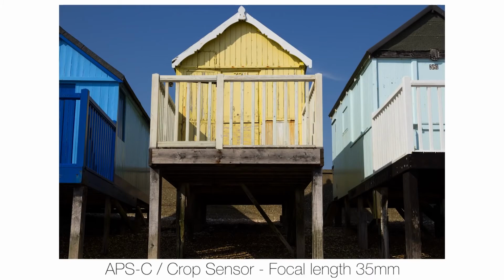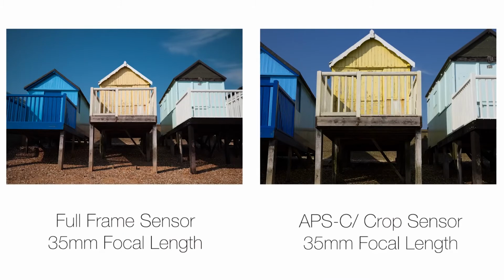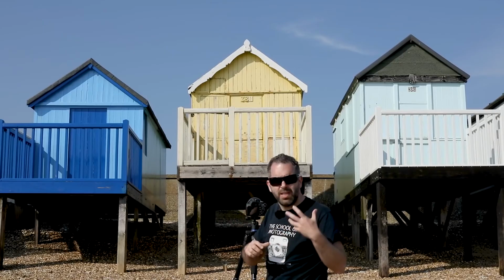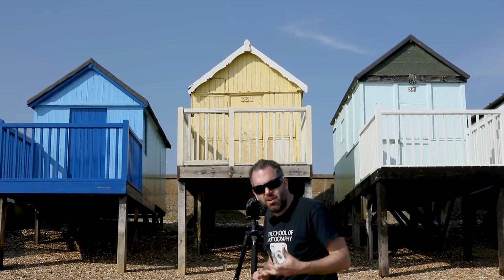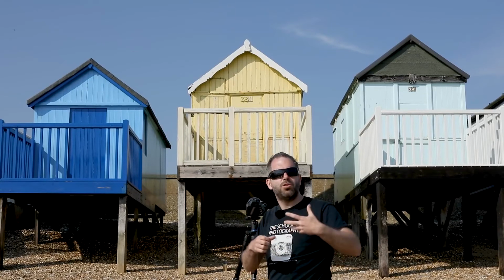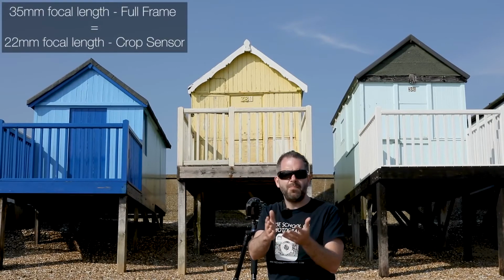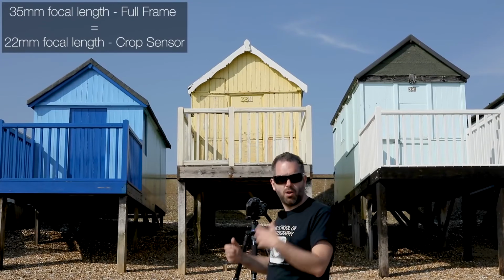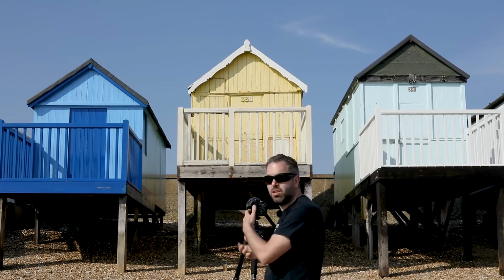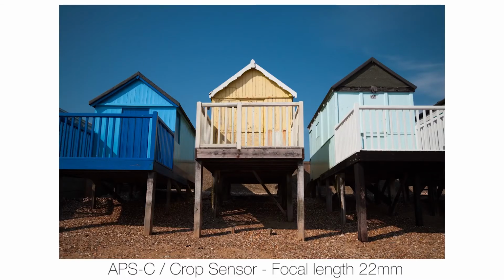Okay, so that is now the same picture with a crop sensor camera at the same focal length. Nothing's moved, and what you can see is that it's a cropped in version of the full frame camera one. Now what I'm going to do is zoom out so that I can get the equivalent look of what I did with the full frame camera. For this you have to zoom out to 22mm of focal length. So 35mm on a full frame is the equivalent of 22mm on a crop sensor camera. Now I'm just going to zoom out and take the same shot again so that you can see they're the same picture. And there you go.